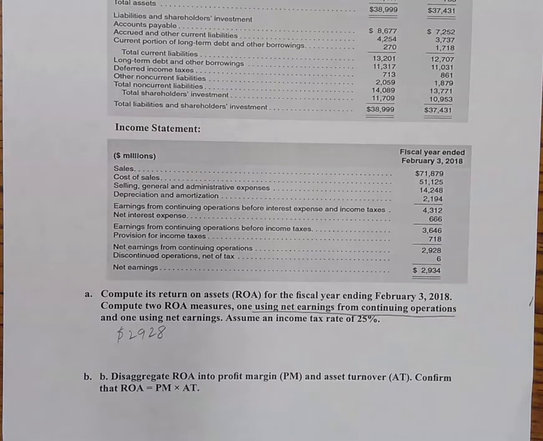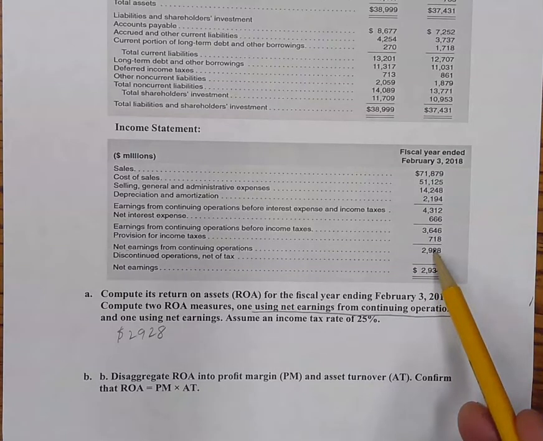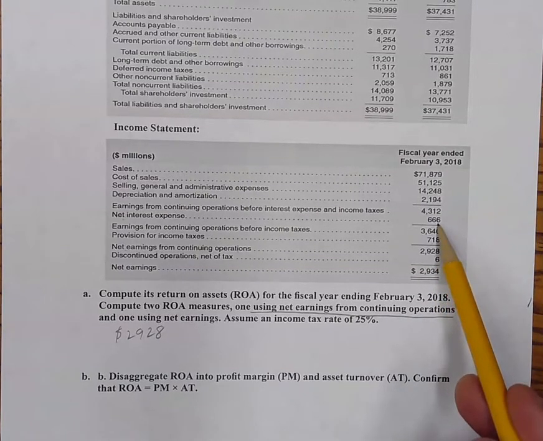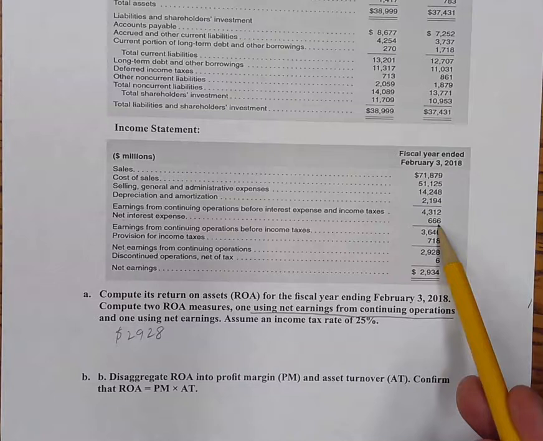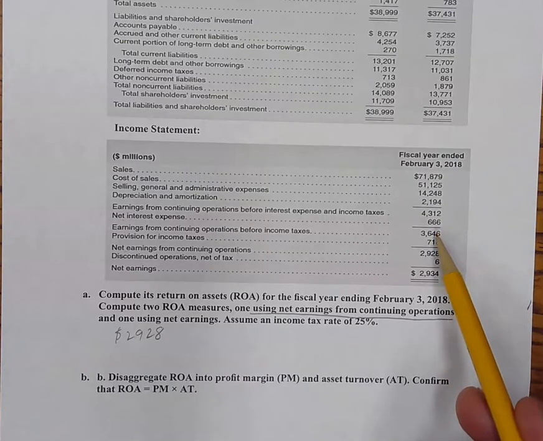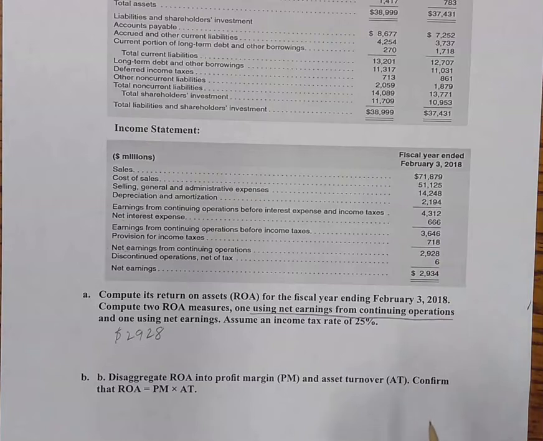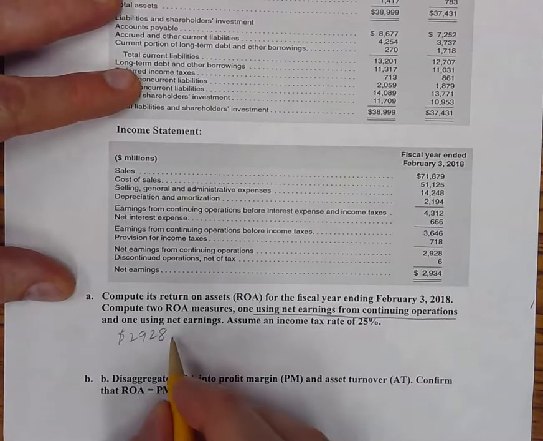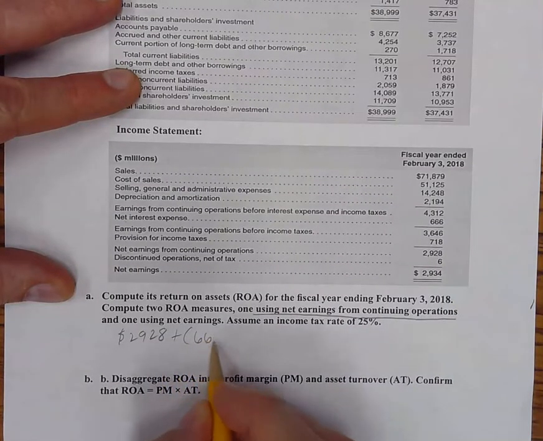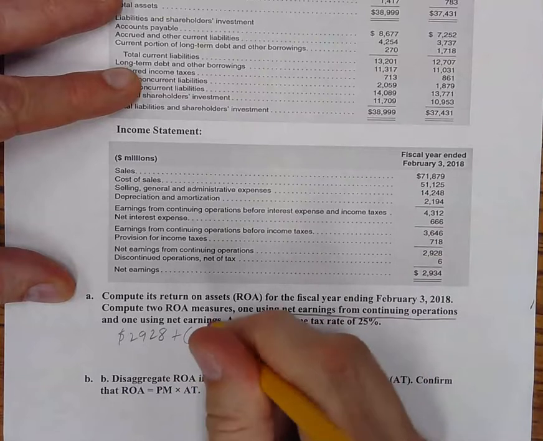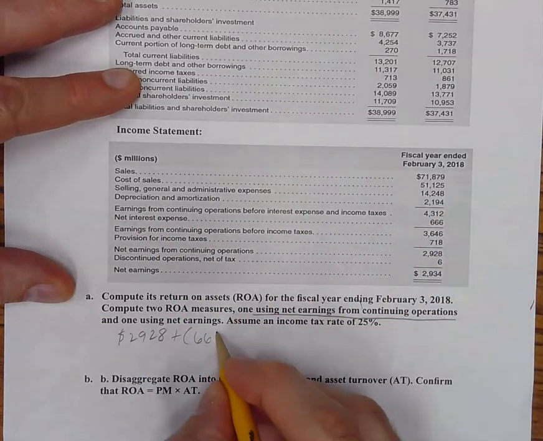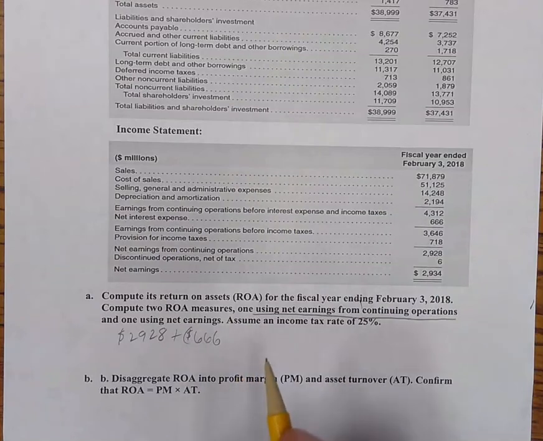So we're going to start with 2928, but we're going to add this $666 interest expense back part of the way. Now, why do I say part of the way? Well, because, not 660, it was 666, we have to add that back in at its net value.